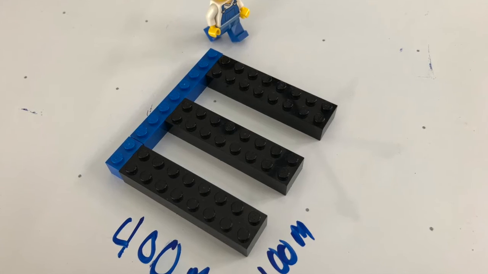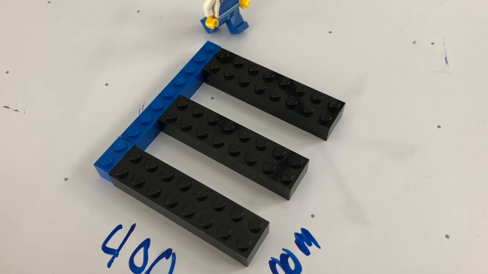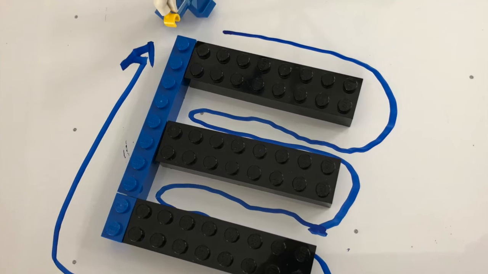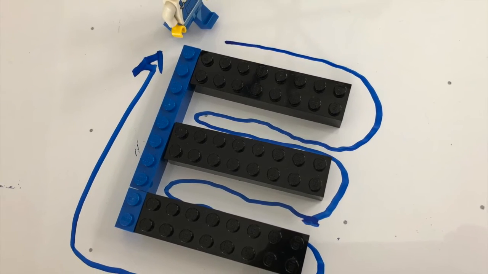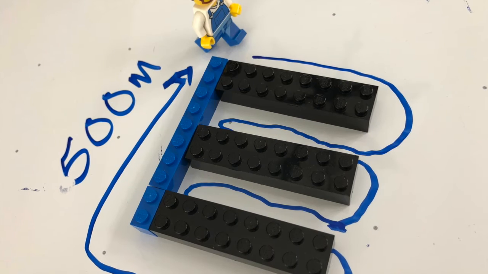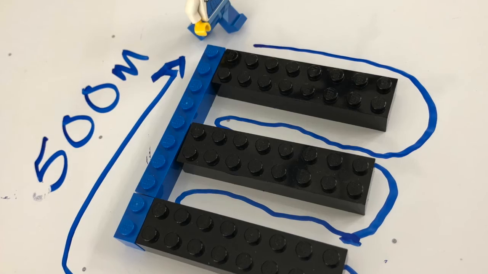So keeping in mind that each block is still 400 meters long and 100 meters wide, I'm going to have to go down one block and up the other side, and then down another one and up the other side, and down another one, and then up the other side, and then all the way back to where I started from. So how many meters and then how many kilometers is that going to be? Along the side, you know how long it is, but running back along the top, that's 500 meters.